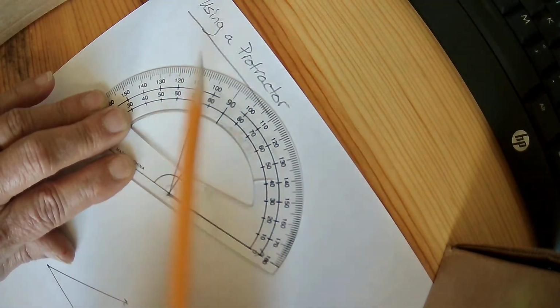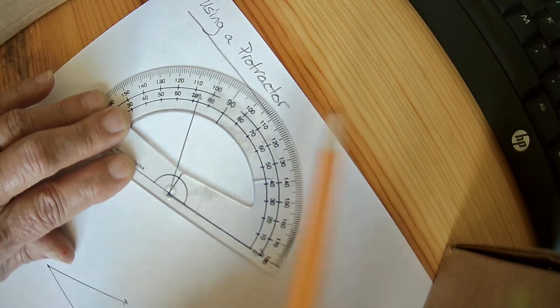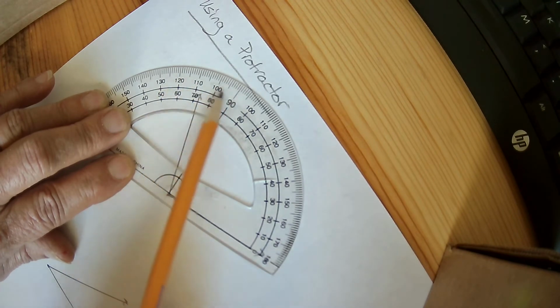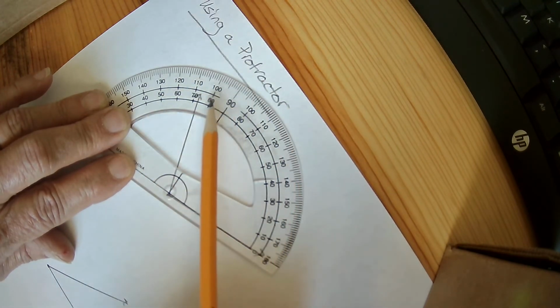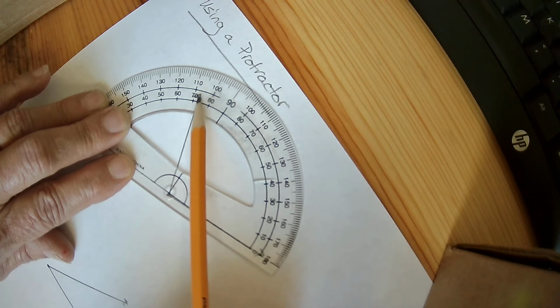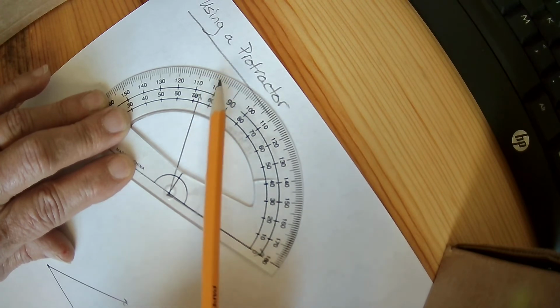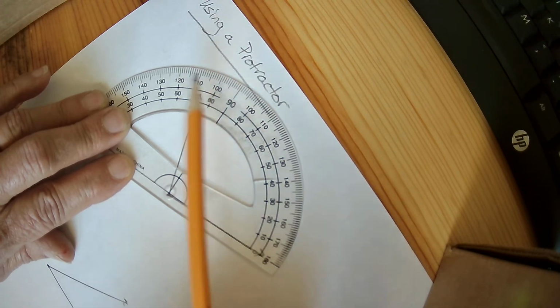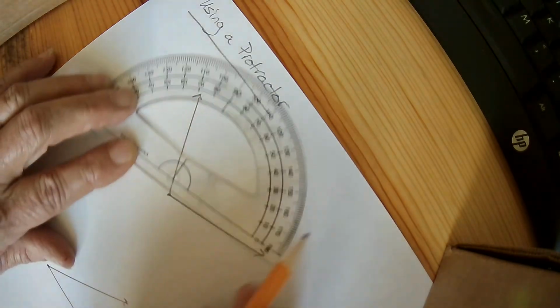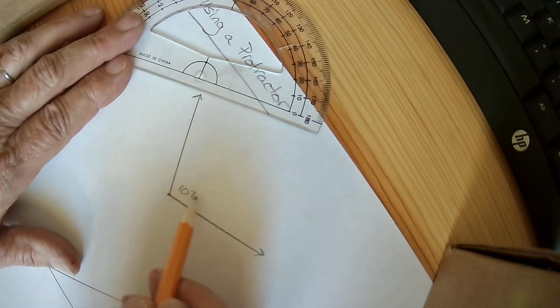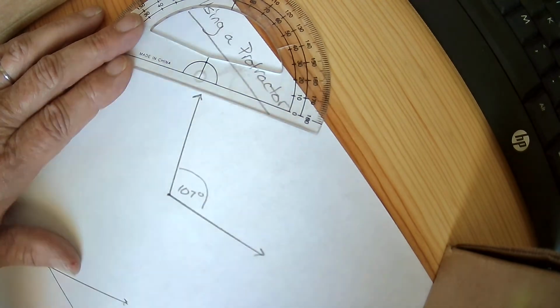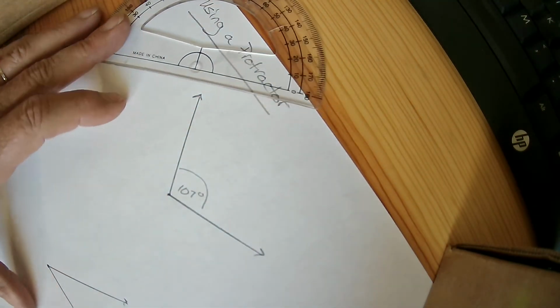My angle shoots off this way, and I know it's greater than 90 degrees, so I'm going to use those numbers on the top. And this looks like it's about 107. There's 100, there's 105, 110, so we're going to call this 107. And I'm just going to put the measurement right there, and that shows that that angle measures 107 degrees.